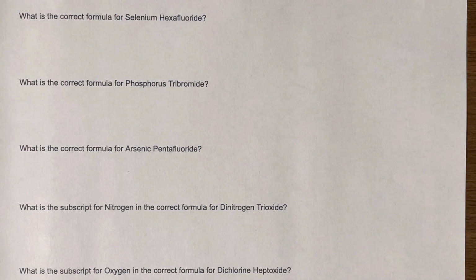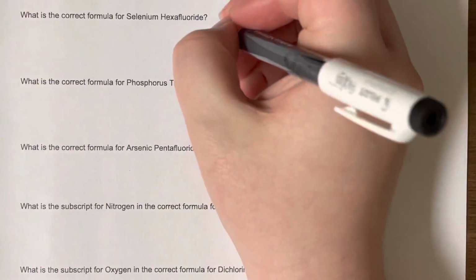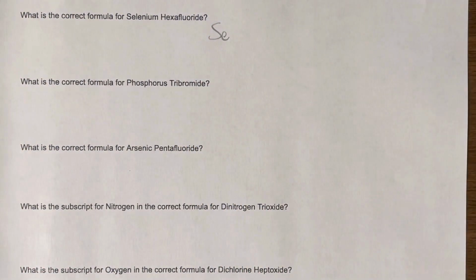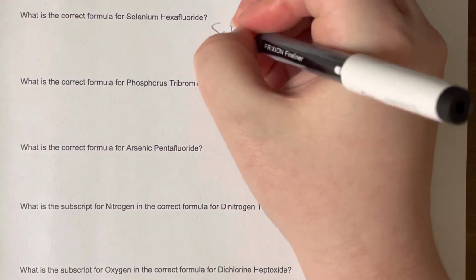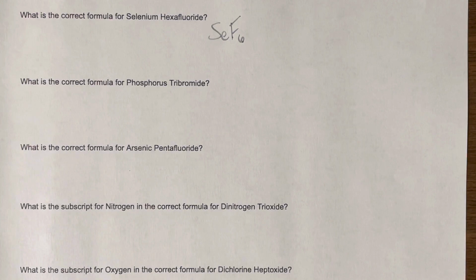What is the correct formula for selenium hexafluoride? I see that I have a prefix, which means that this is covalent, so I know that I'm dealing with just reading for subscripts, so I just need to figure out what the symbols are. Selenium is going to be Se. I don't have a prefix, so I will not put a subscript. And then hexafluoride, fluoride is secretly fluorine. Hexa means 6, so this will be a subscript of 6. So we have SeF6 as my correct formula for selenium hexafluoride.